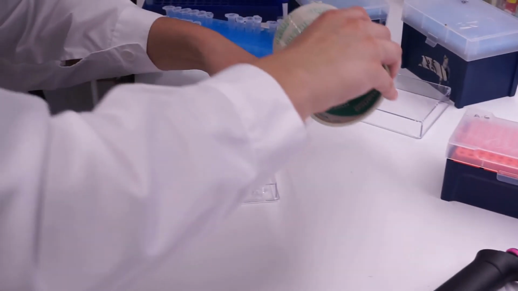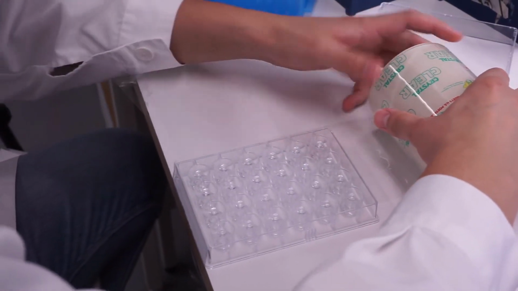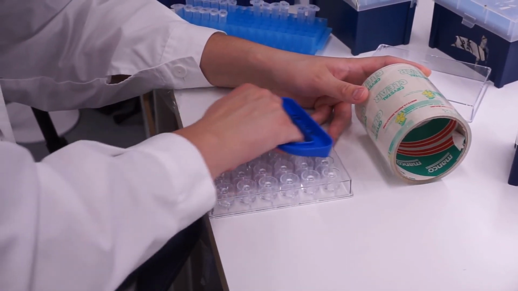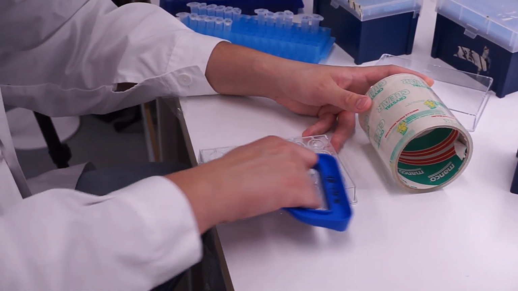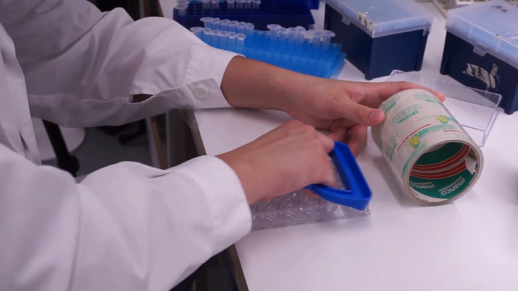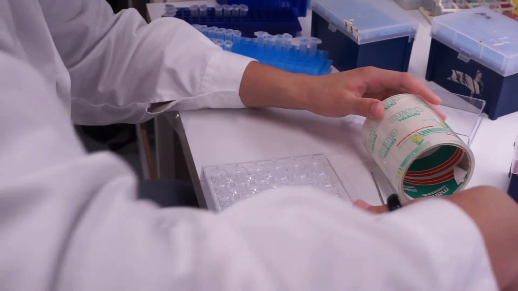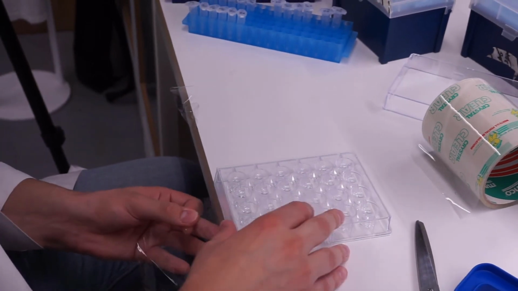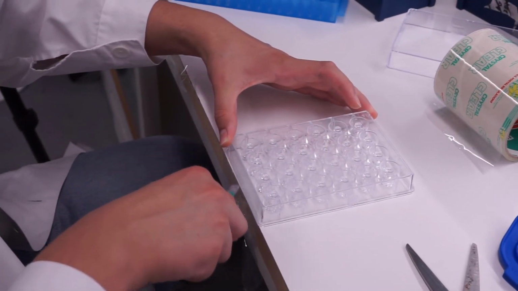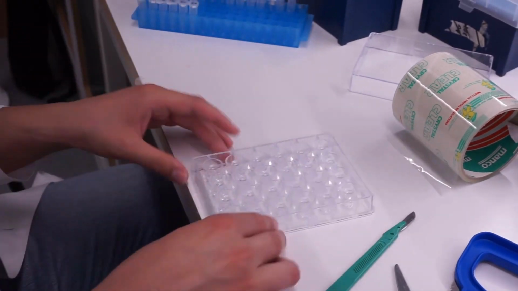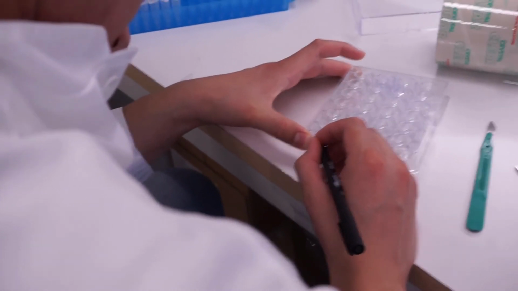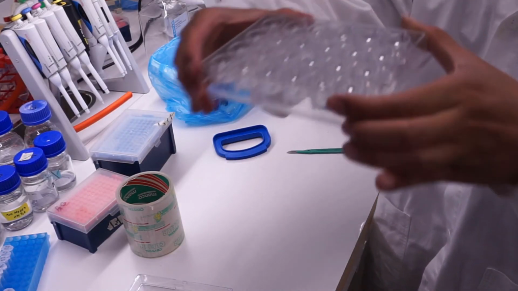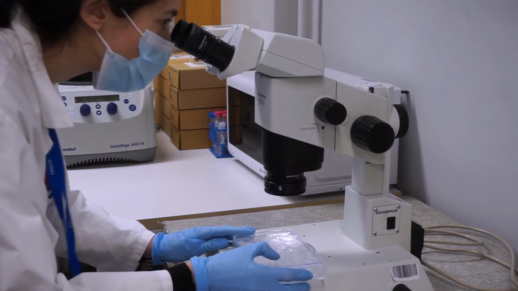Seal wells with a white crystal clear sealing tape. Put the plate at room temperature for crystal growth. Inspect the drop every day.